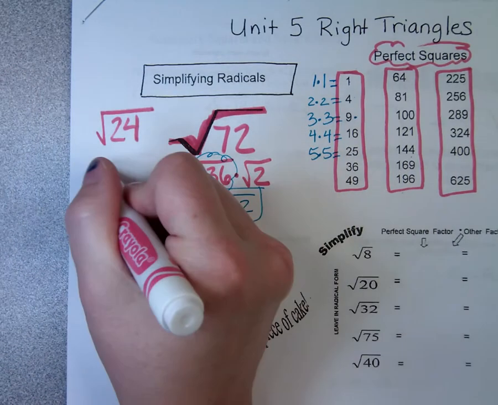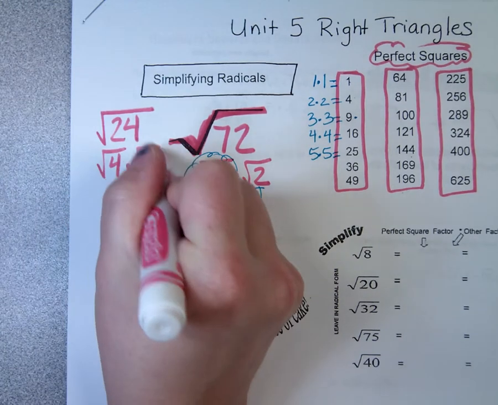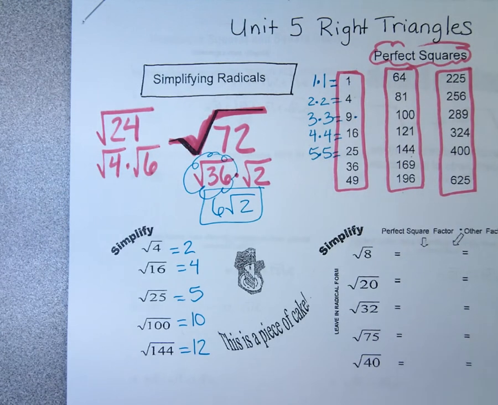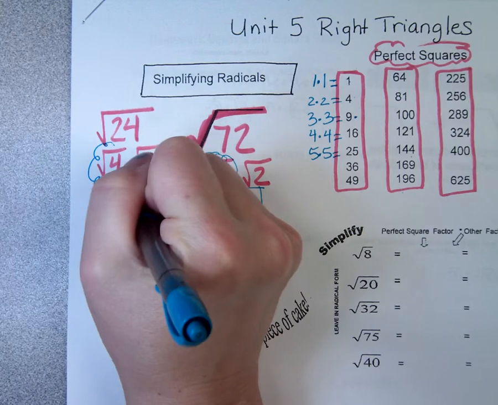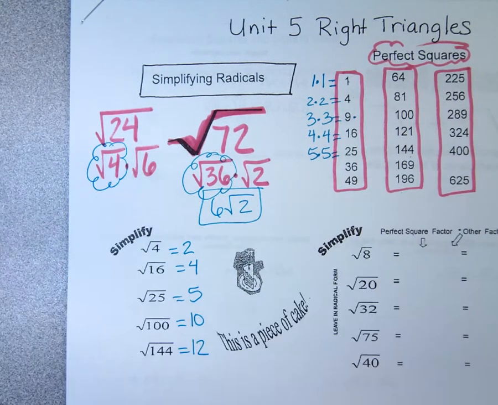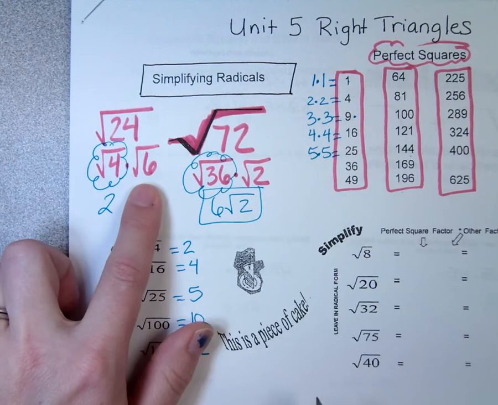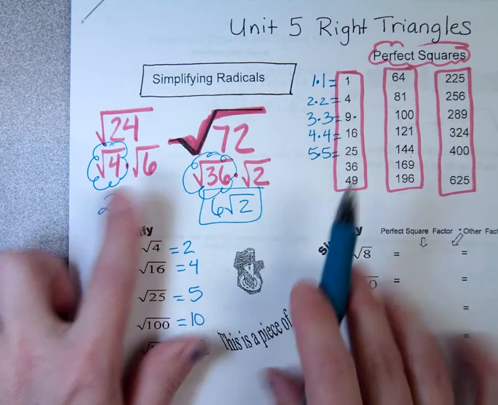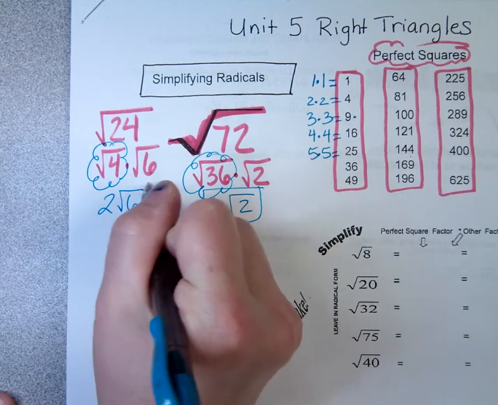Okay, so write the perfect square first and how many times it went in second. It's the perfect square that you can clean up. Since 4 is in the list, he's nice and pretty. What is the square root of 4? 2. And times the square root of 6, because 6 isn't in the list, so you can't take the square root of it and get anything nice.